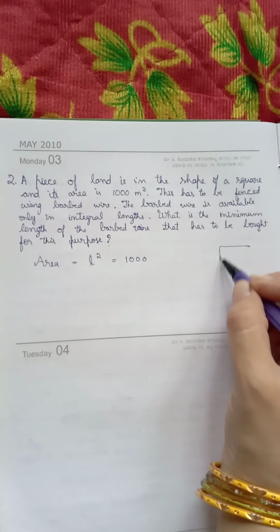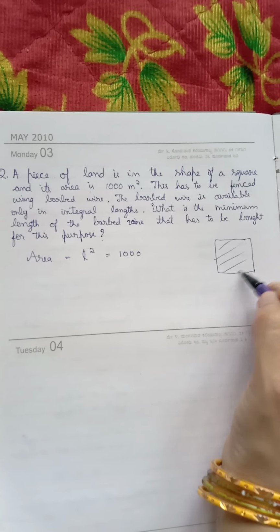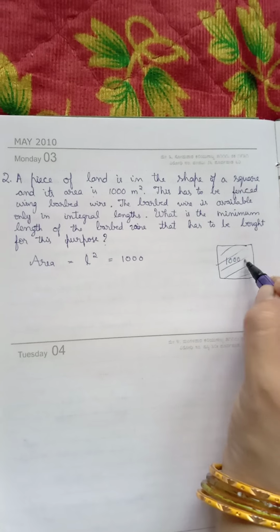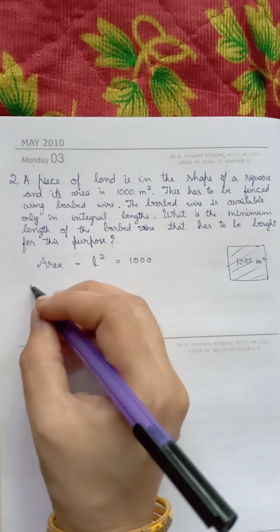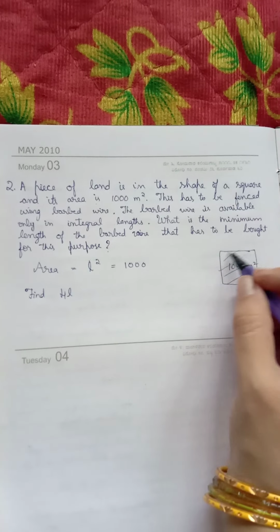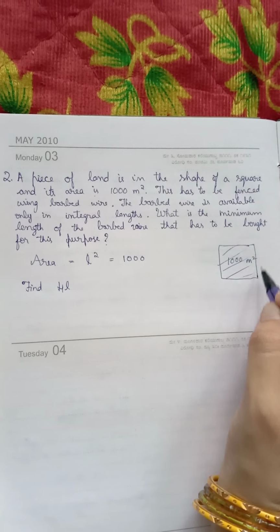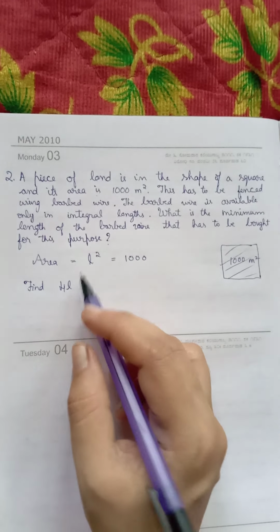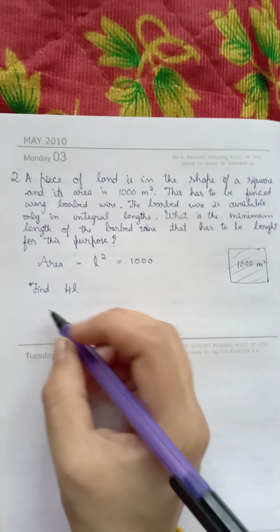So you have a piece of land in the shape of a square whose area is 1000 meter square. Now fencing you do only to the border of the land. So you need the perimeter of this land. If area is L square, perimeter is 4L.